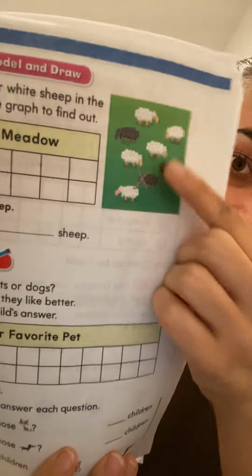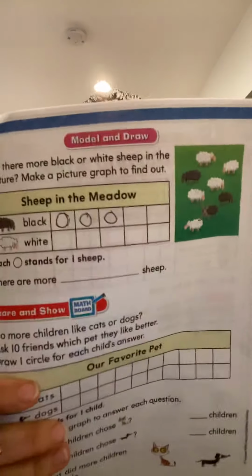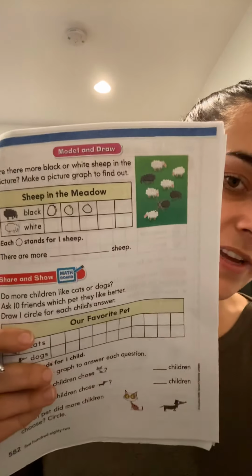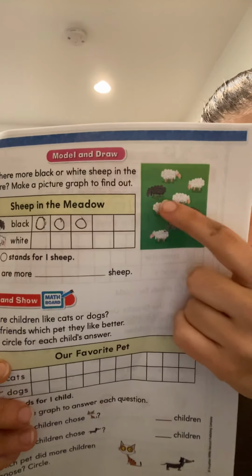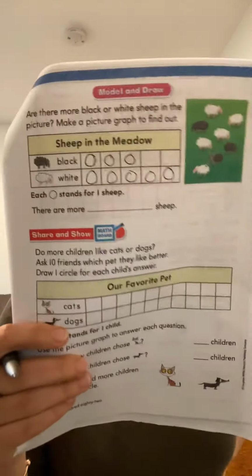We have 1, 2, 3. So I need to make sure I do 3 circles in the black column. So I went straight over and I did 3 circles. That's 1, 2, 3 black sheep. Now white. 1, 2, 3, 4, 5. So I need 5 circles. 1, 2, 3, 4, 5. So your graph needs to look just like mine.